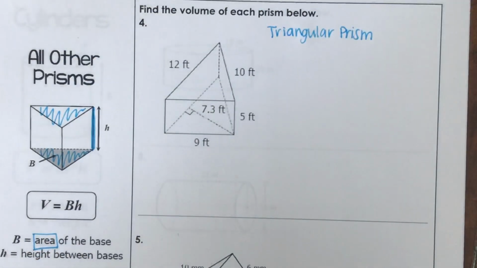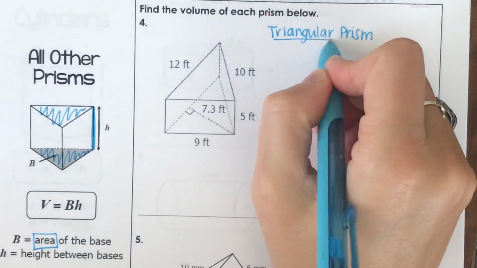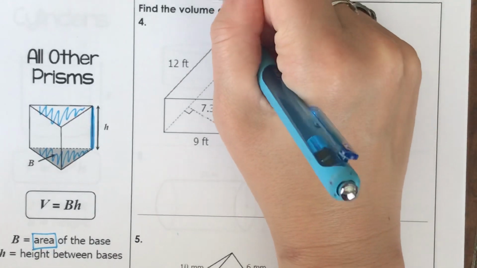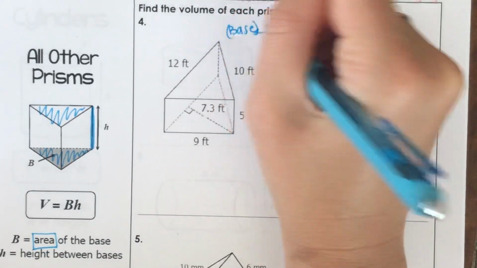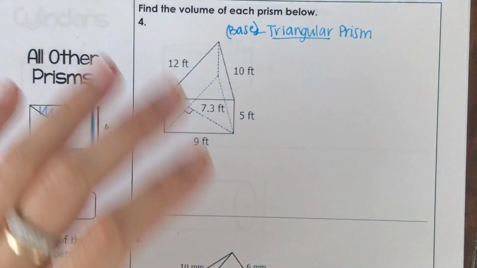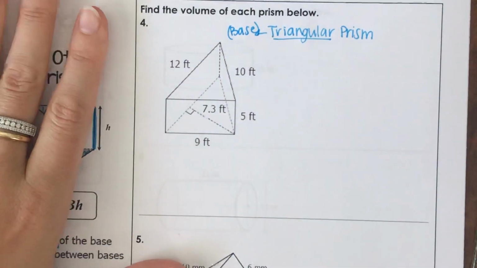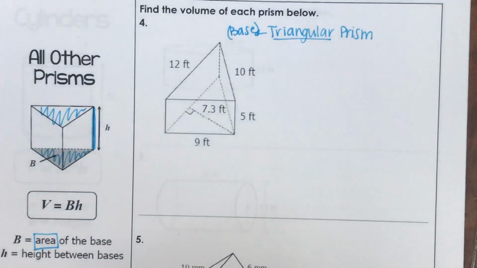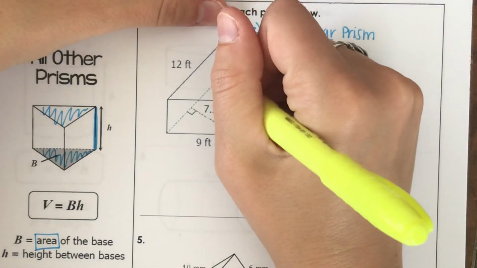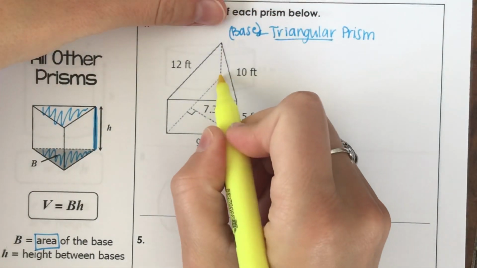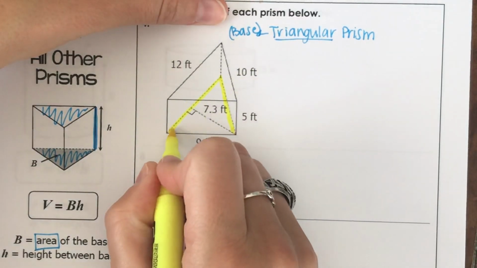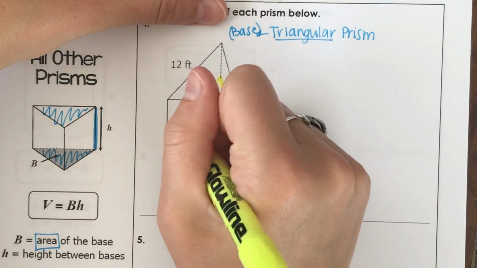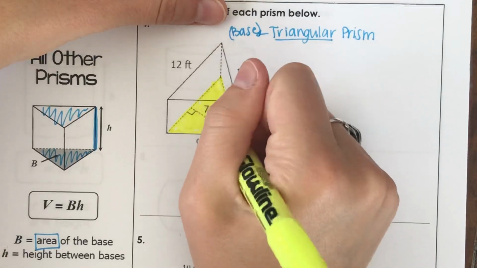So that is actually the shape, that's my base, right? This is the base. It's a triangle. Okay. So if it helps you, I might suggest highlighting either the bottom or the top. I'm going to highlight my bottom because I think it makes it way easier for me when I go to try to do the volume formula.